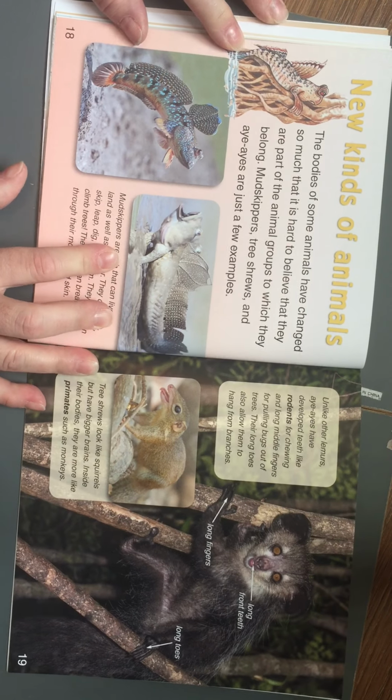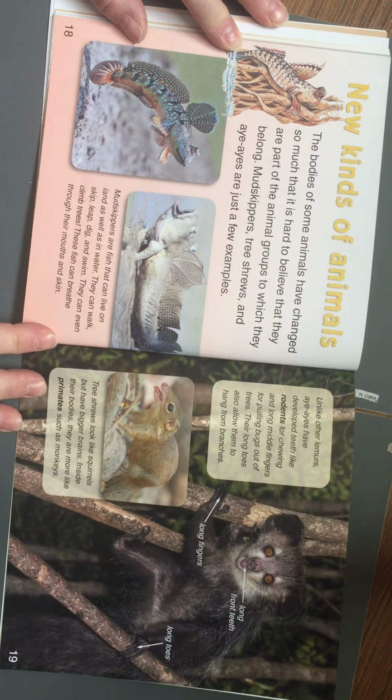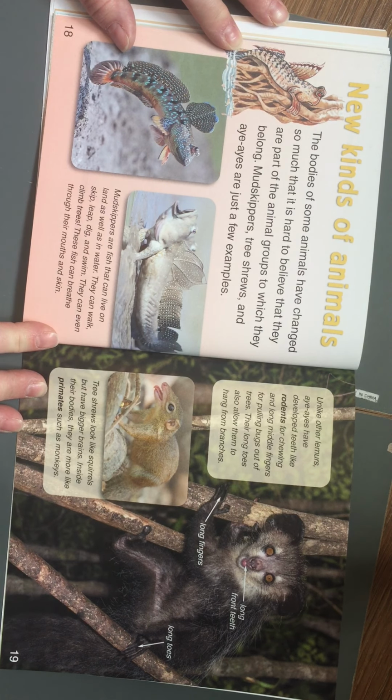New kinds of animals. The bodies of some animals have changed so much that it's hard to believe they were part of the animal group to which they belong. Mud skippers, tree shrews, and aye-ayes are just a few examples. Mud skippers are fish that can live on land and water. They can walk, skip, leap, dig, and swim. They're even able to climb trees.